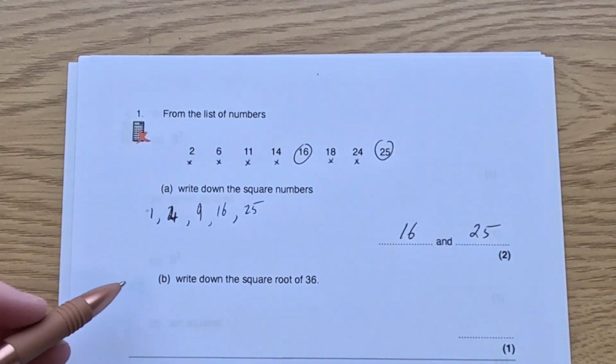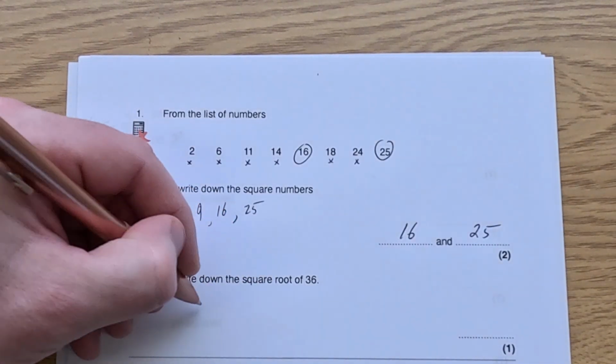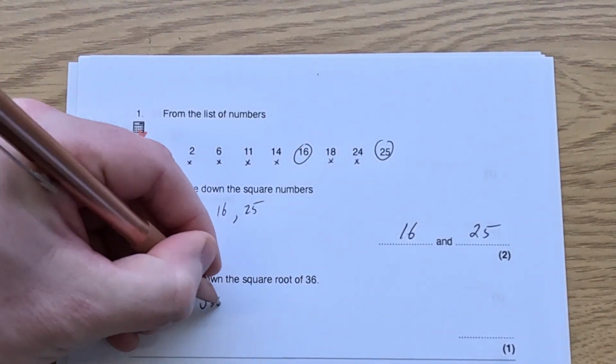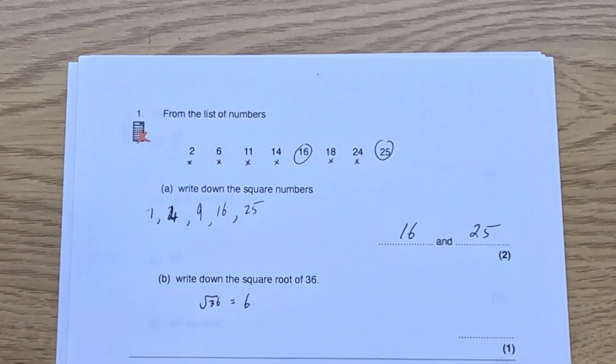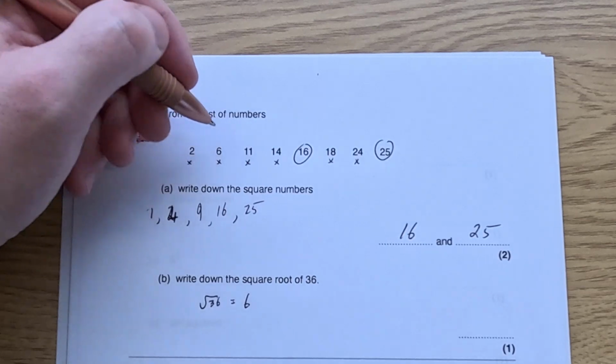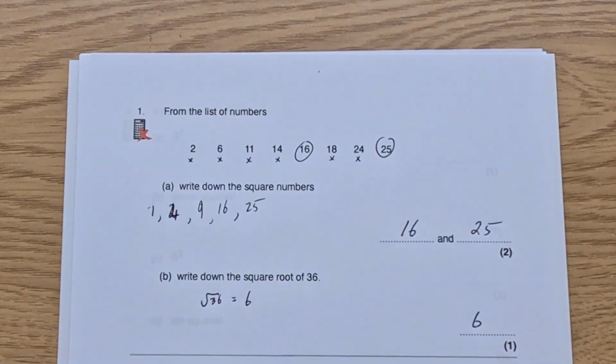Okay, part B says write down the square root of 36. So we want to find the square root of 36. The square root of 36 is equal to 6 because 6 times 6 is equal to 36. So the square root of 36 is 6, and that's it. Okay, let's look at our next question, question number 2.